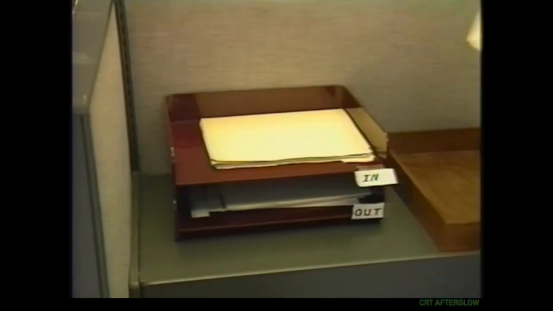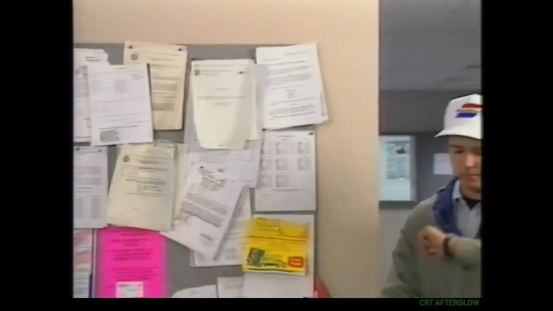Email has an in basket. It's the place where mail arrives. There's an out basket where outgoing mail is placed, and bulletin boards where people place or read public messages.